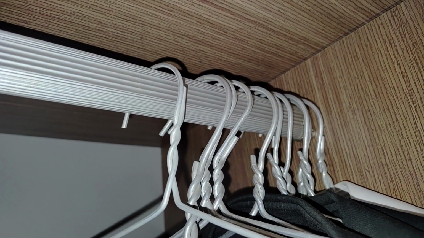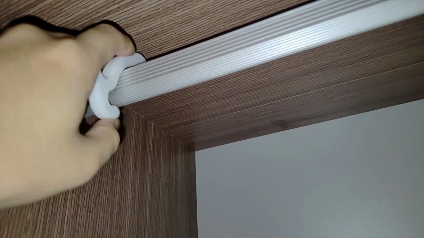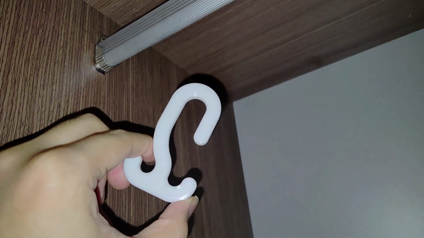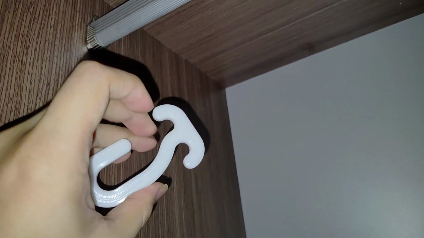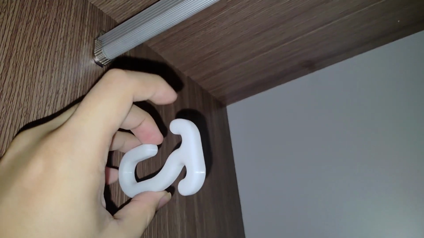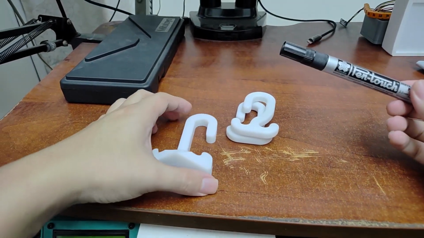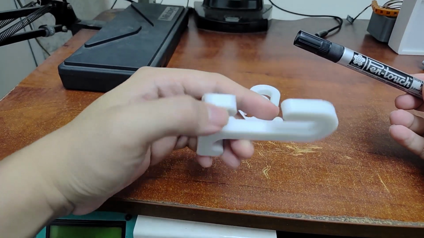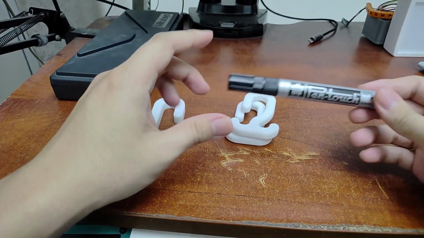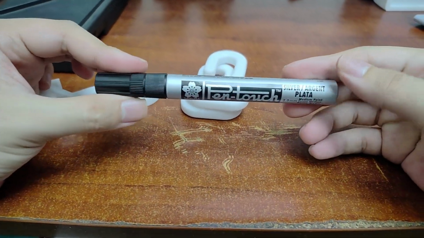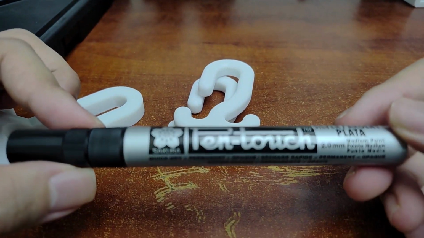And because, as you can see, these metal bars are gray, so are the hangers, I think I'm gonna film me painting these things with my marker. I will attempt to paint this thing with the Pen-Touch.